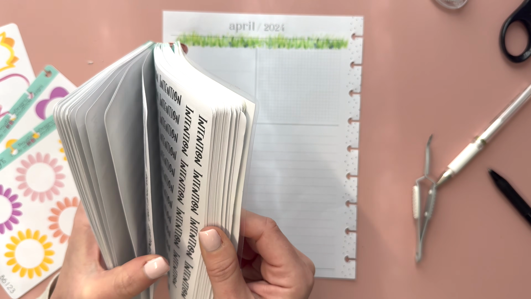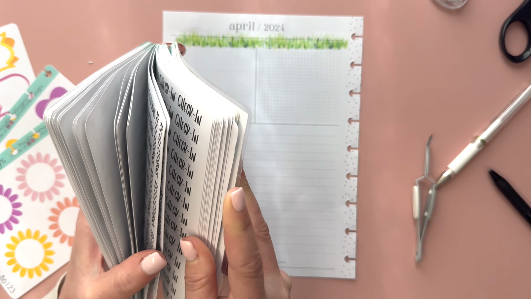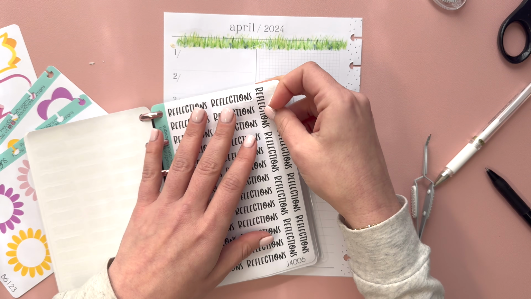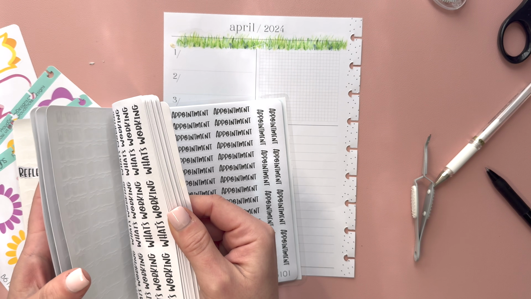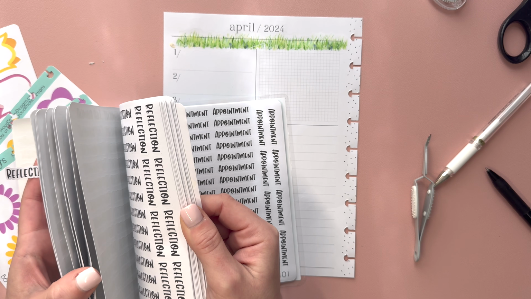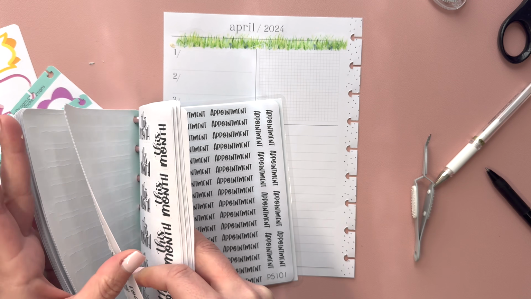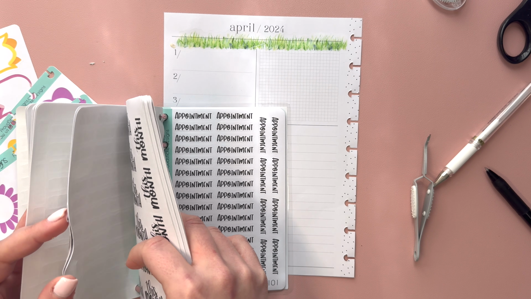I had them in my den. I've been trying to not have my office be an entire planner warehouse. I really wanted less planner stuff in my office and have my office be more of a workspace because it is.